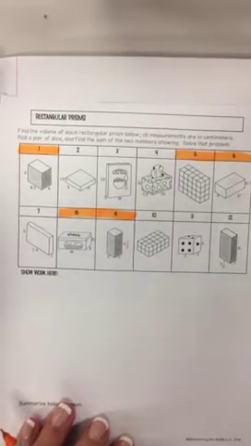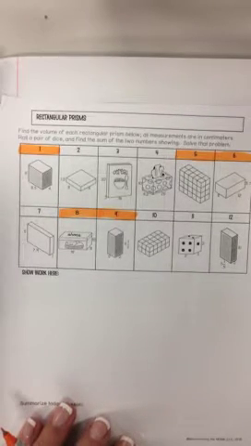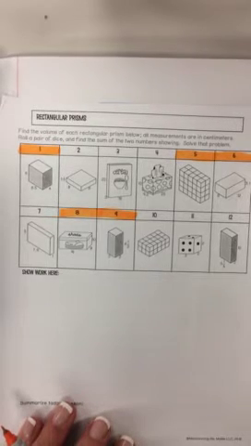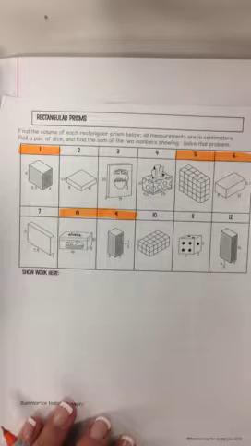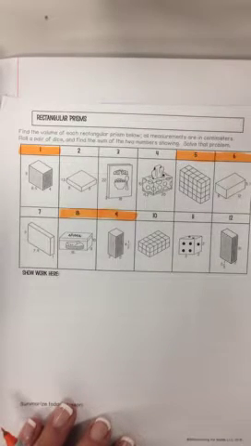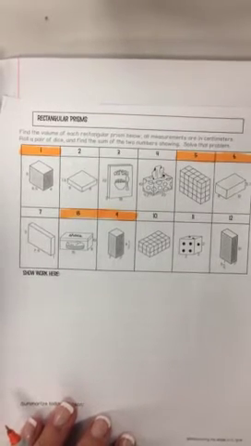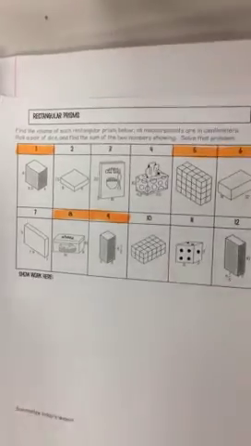You are going to find the volume, but the questions I highlighted, 1, 5, 6, 8, and 9, those are the 5 questions I want you to do for homework. Okay, so again, you're finding the volume of rectangular prisms. There's 2 ways to find that.